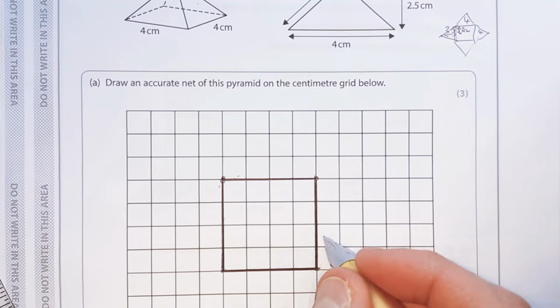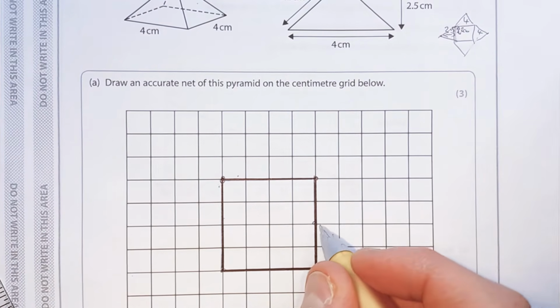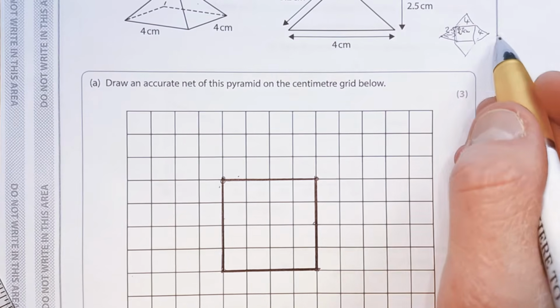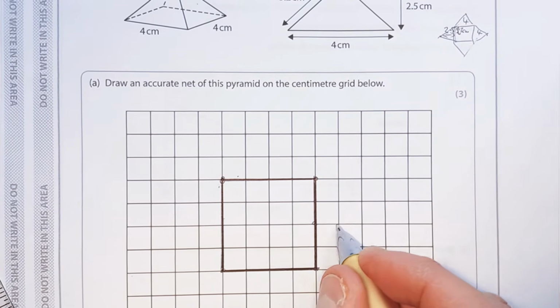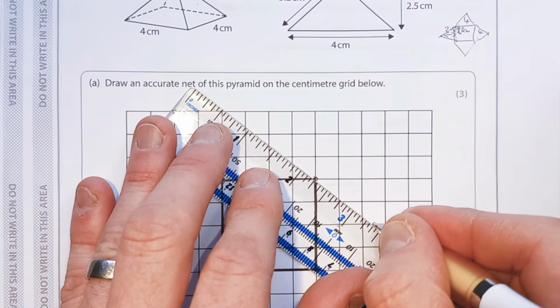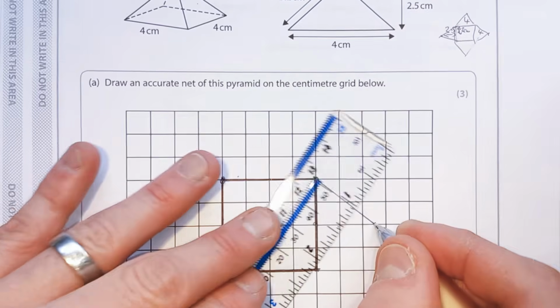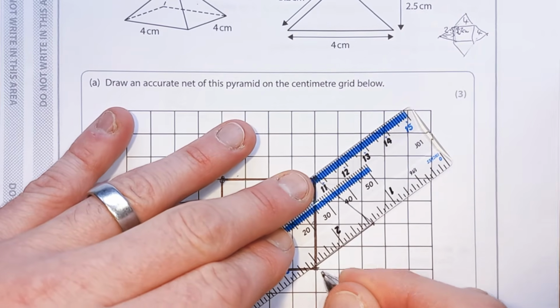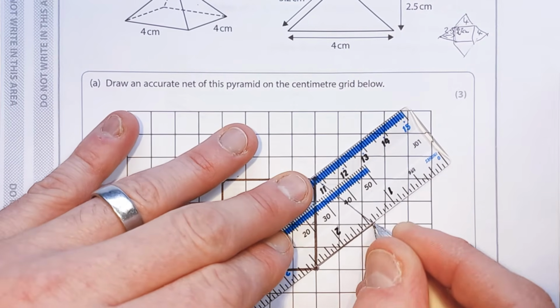Right, so we know that halfway along would be here, and we want the point of each of the triangles to be 2.5 centimetres up. So I can mark that there. Then I just need to join that to the corners of the base. Oh, that one's a little bit off, that's all right.